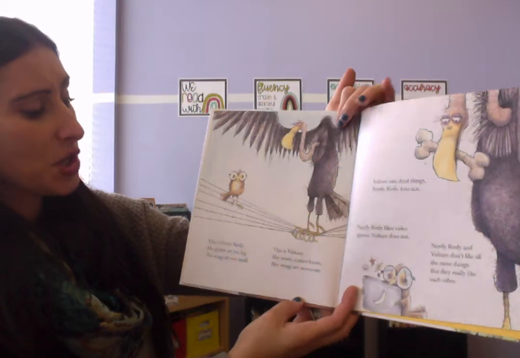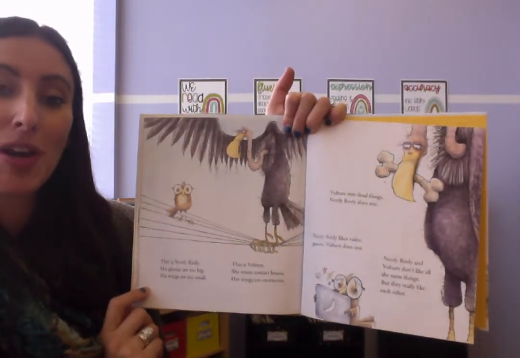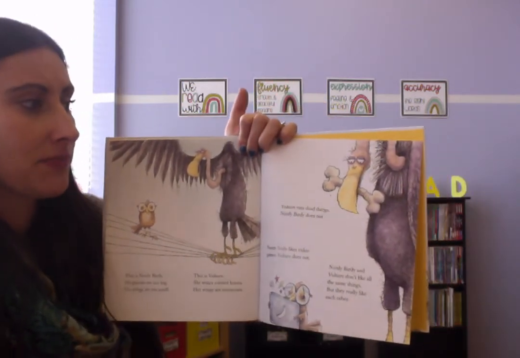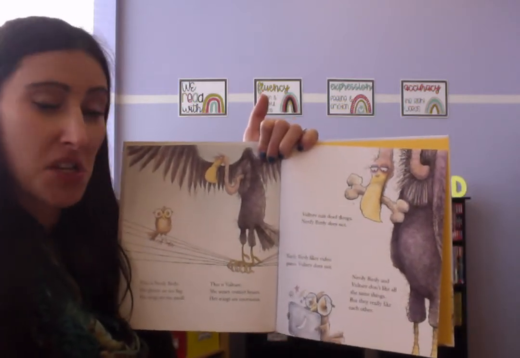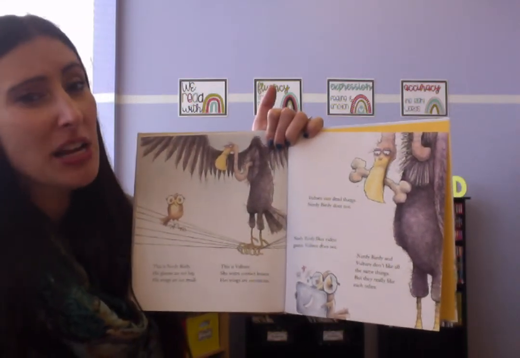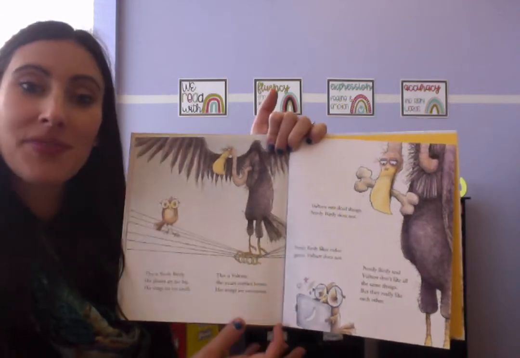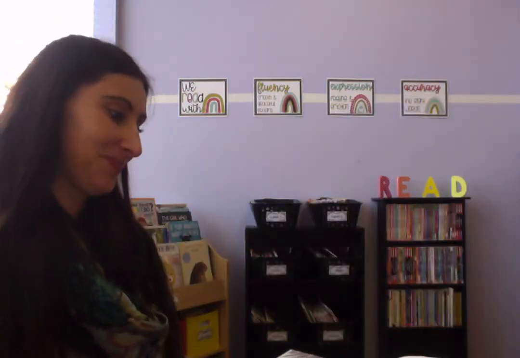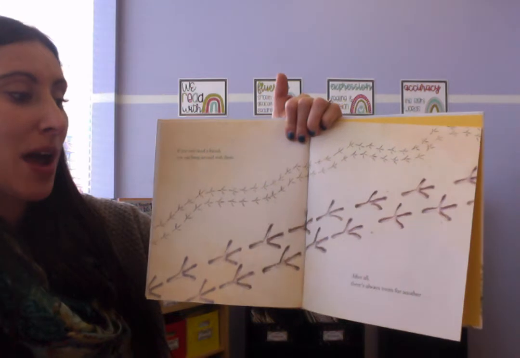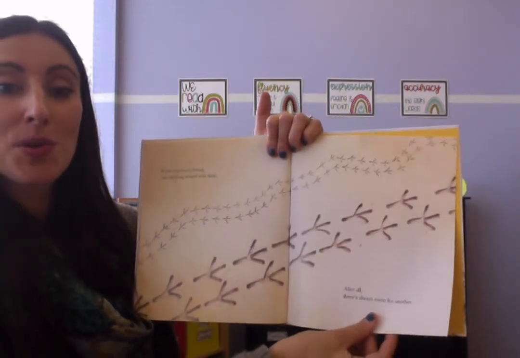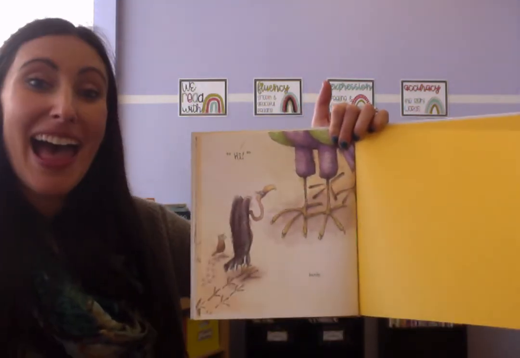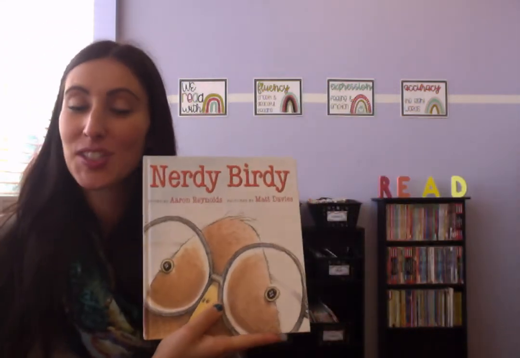This is Nerdy Birdie. His glasses are too big. His wings are too small. This is Vulture. She wears contact lenses. Her wings are enormous. Vulture eats dead things. Nerdy Birdy does not. Nerdy Birdy likes video games. Vulture does not. Nerdy Birdy and Vulture don't at all like the same thing, but they really like each other. That's nice. If you ever need a friend, you can come hang around with them. After all, there's always room for another Birdy. And here's this giant bird. Hi! The end. So cute little story.